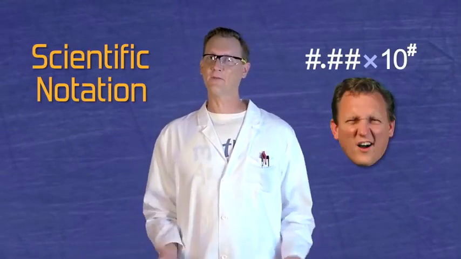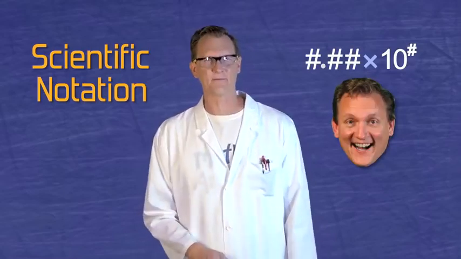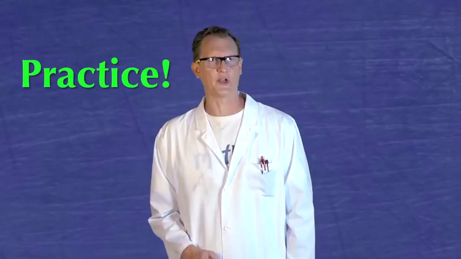All right, that's the basics of scientific notation. It may seem a little confusing at first, but as you get more experience with it, it makes a lot of sense. And when it comes to writing really big or really small numbers, it's totally worth it. And even if you understand how scientific notation works, it may take some practice to get good at converting back and forth between it and regular form. So be sure to practice on your own.